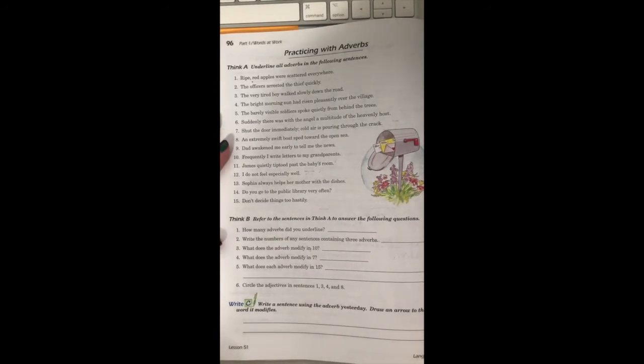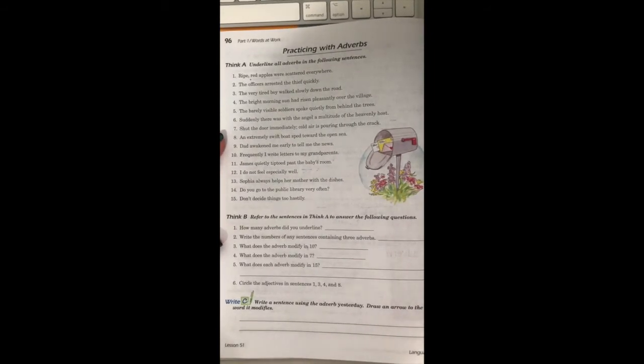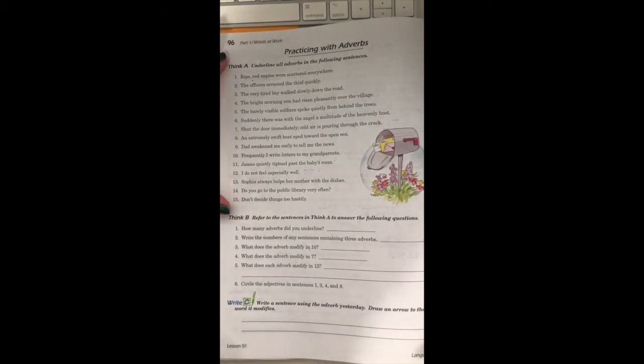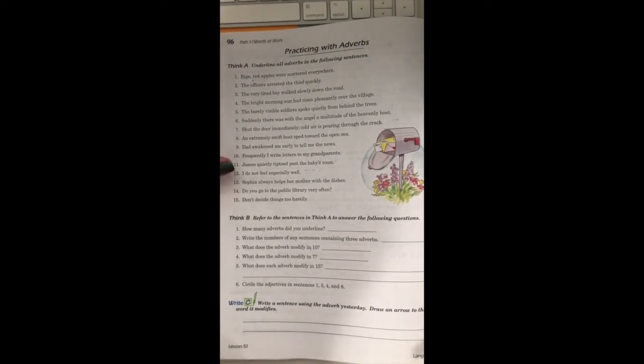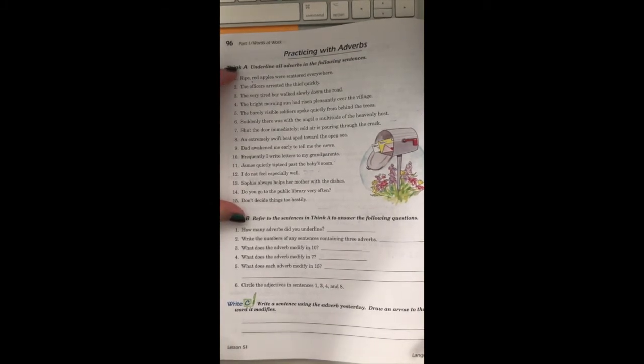And here for Thursday on page 96 for language, you are just continuing to practice with adverbs. So easily, all you're going to do for Think A is underline all the adverbs that you see, every adverb in the following sentences.